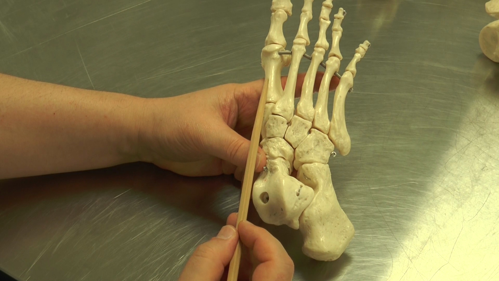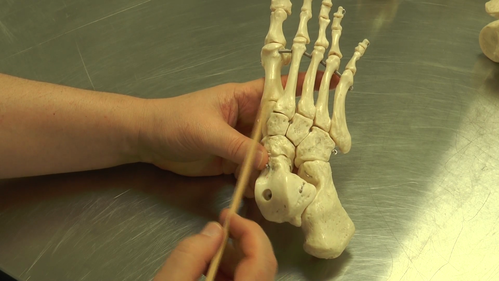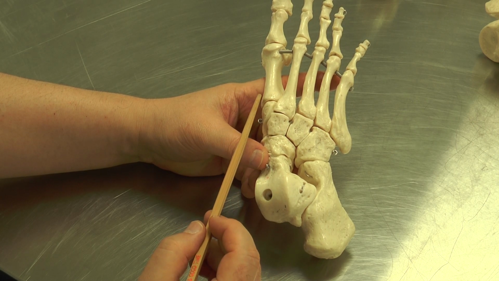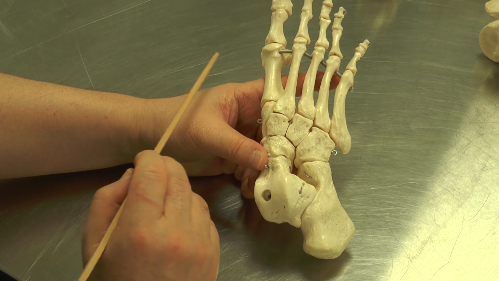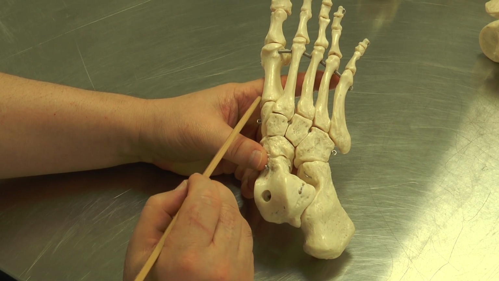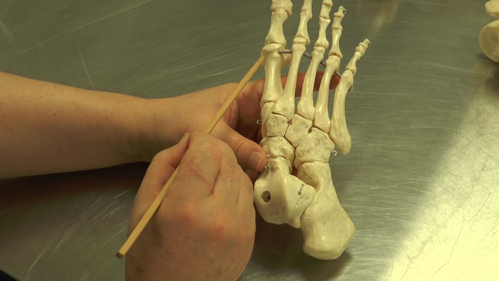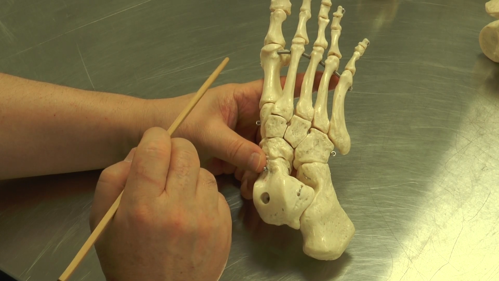So this is the first metatarsal, second, third, fourth, and fifth metatarsal, and these metatarsals are just like the hand metacarpals. They are formed by the base, the body, and the head. This is the base, and this is the body, the shaft, and this is the head of the metatarsals.